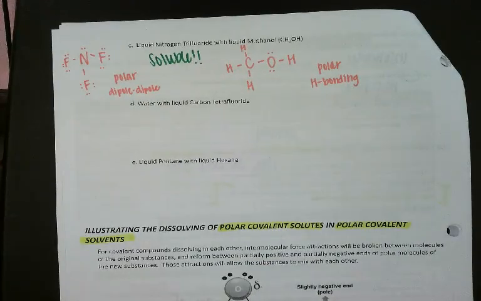On nitrogen trifluoride, what did we say it was? Polar or non-polar? Polar. And what IMF? Okay. Now, I saw a lot of you struggling on liquid methanol, okay? So you have one central atom here. What's your central atom? Carbon. And branched off of carbon, you have 3 hydrogens and an oxygen.